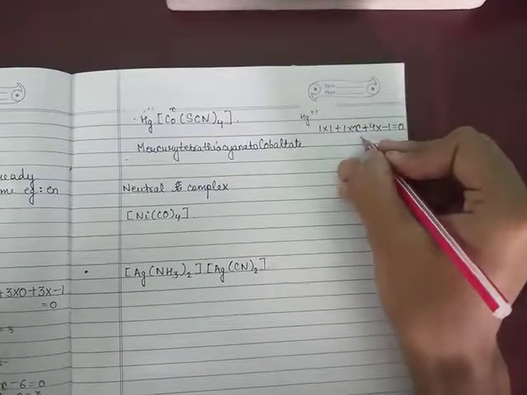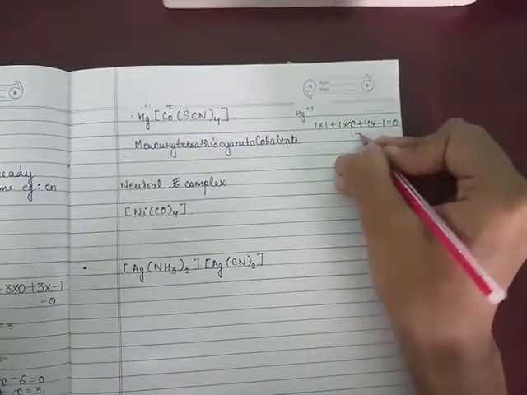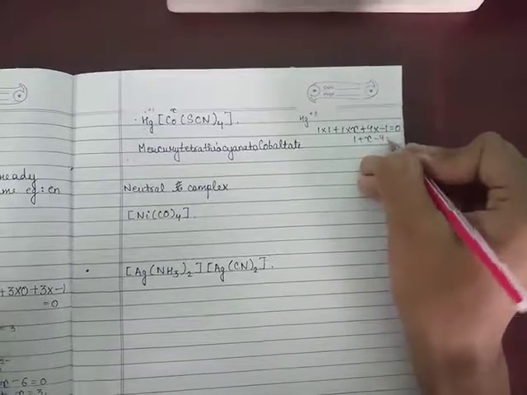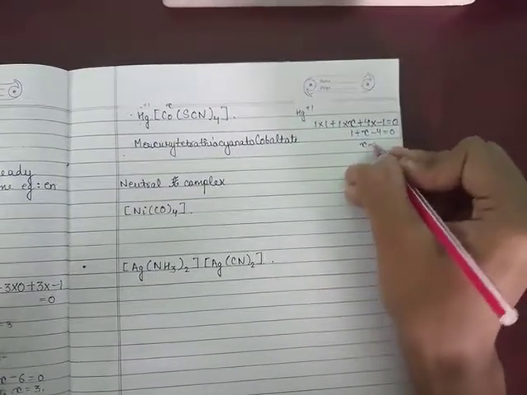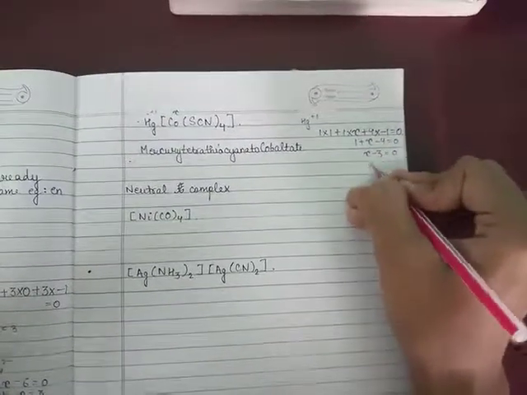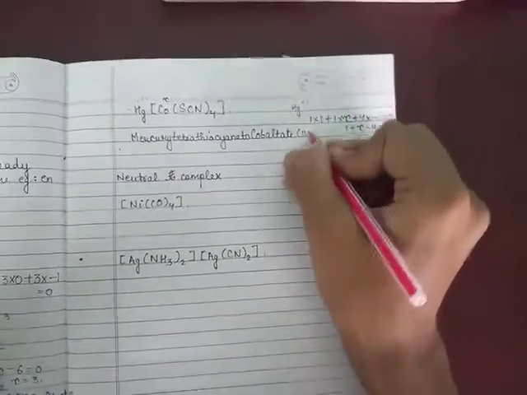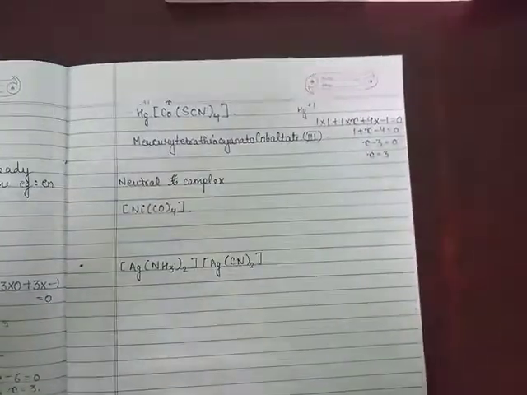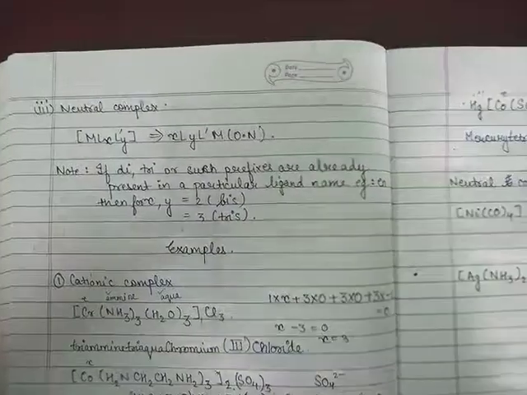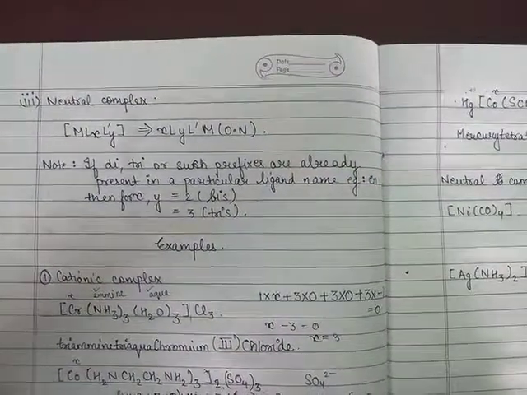You will find this will turn out to be 1 plus x minus 4 is equal to 0. x minus 3 is equal to 0. x will come out to be 3. So the oxidation number of cobalt over here is 3. Simply 3 over here. I hope you understood till here.